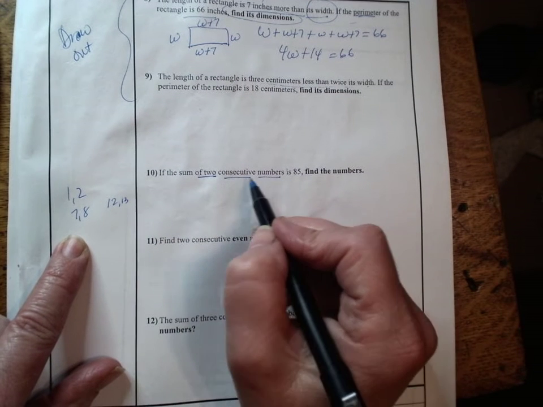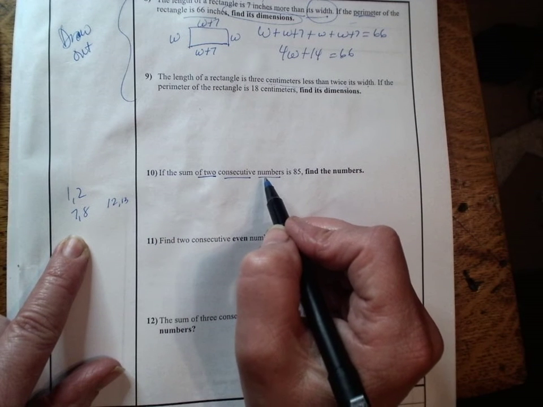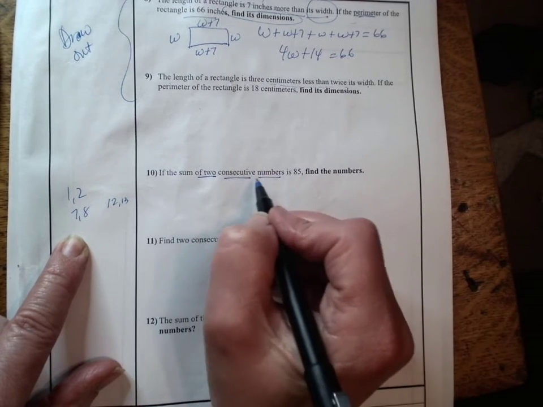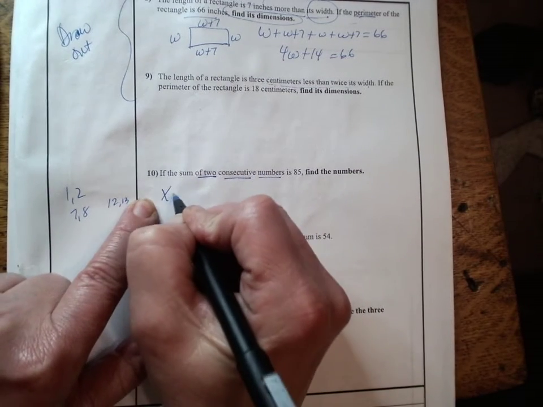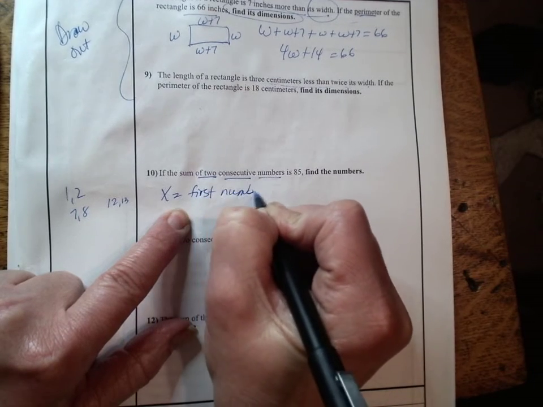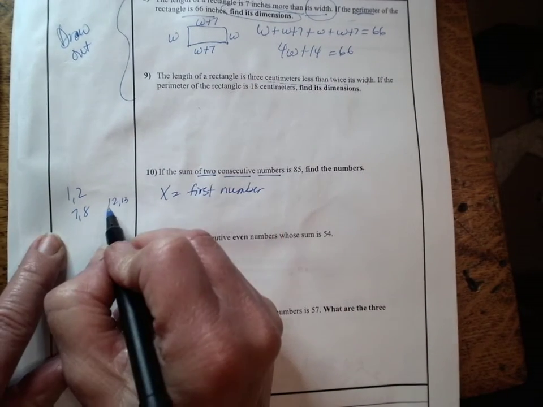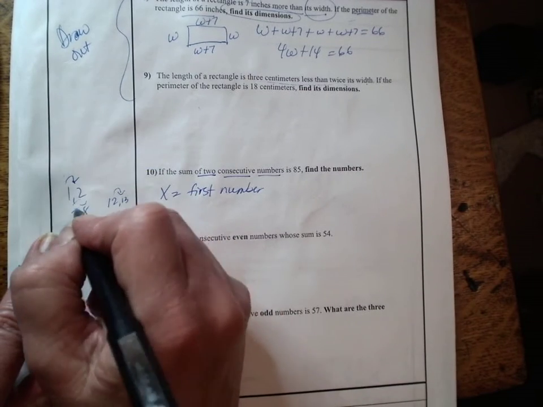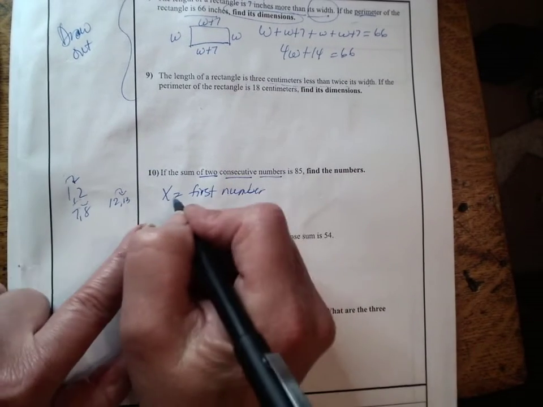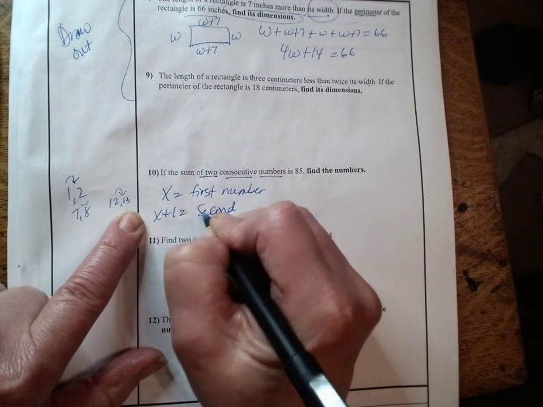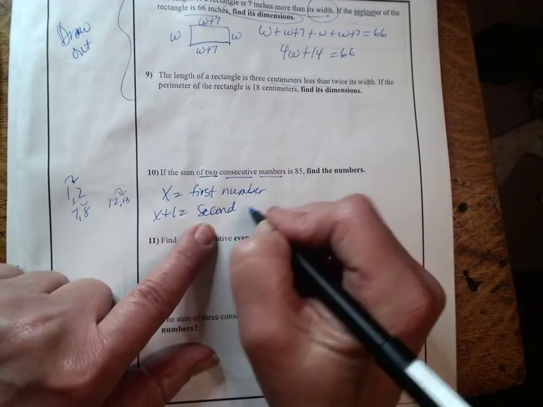I know people can hunt and peck and start trying to figure this out, but here's how I would set this up. When it says 2 consecutive numbers, you can say X is your first number. And then how do you get to your second number? If you know the first one, what do you need to do to get the next one? You just need to add 1. So that one is your first number, and here's your second number, the representation of it.